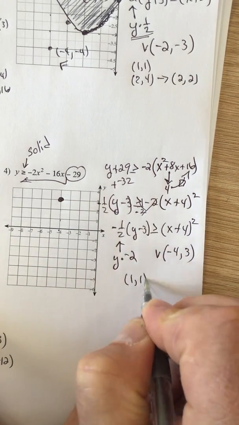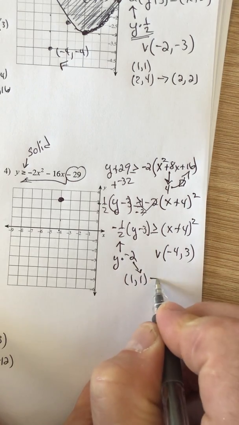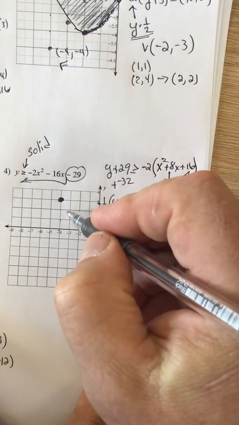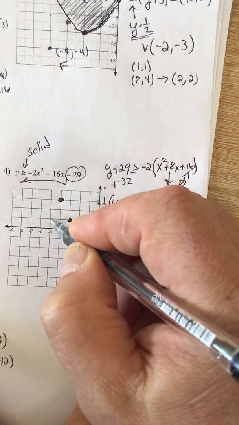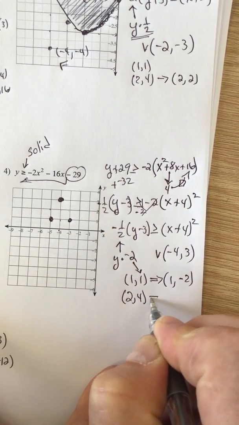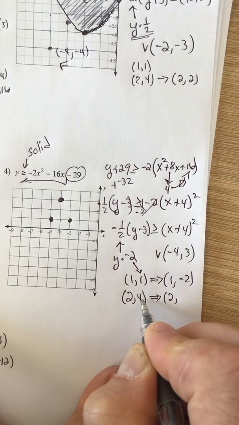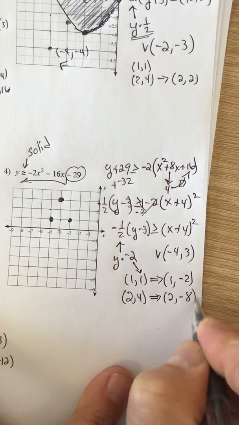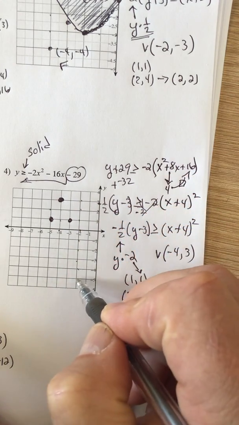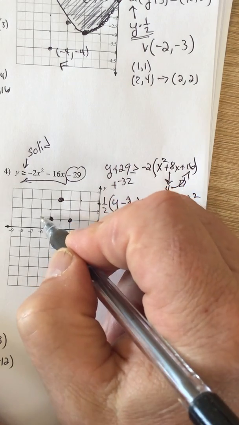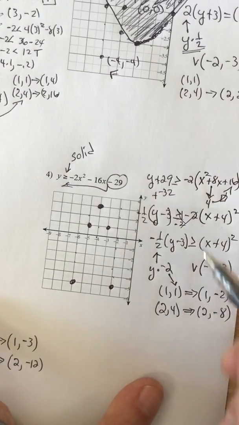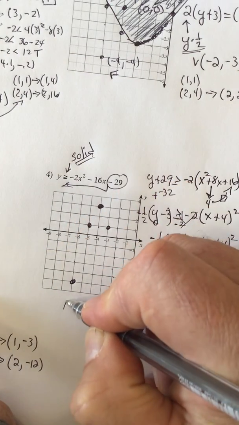Okay, I would normally go 1, 1 from there, but the y's are getting negative doubled, so really I'm going to go 1, -2. So from here I'll go over 1, down 2, over 1, down 2. Then I would normally go 2, 4, but the y's are getting negative doubled, so 4 times -2 is -8. So from the vertex, 2, 1, 2, 3, 4, 5, 6, 7, 8, and 2, 1, 2, 3, 4, 5, 6, 7, 8. There's the border. It's a solid line.